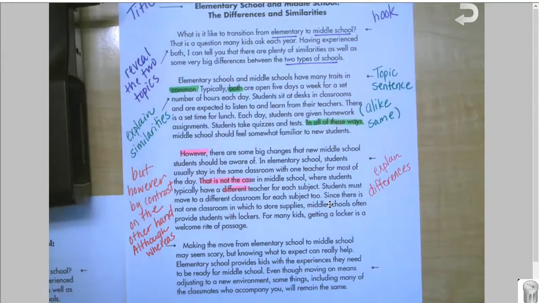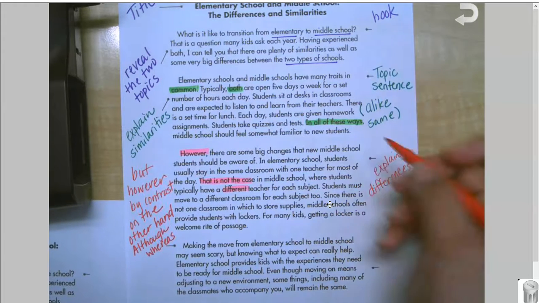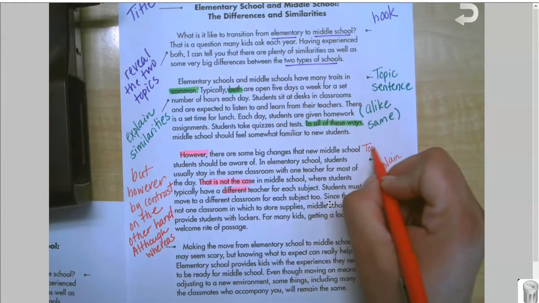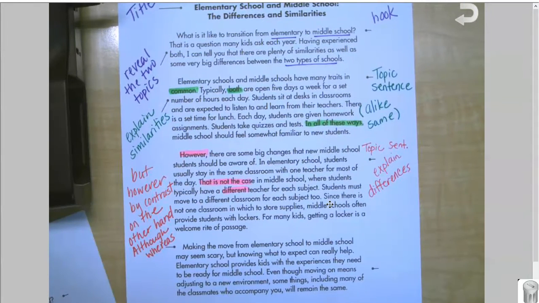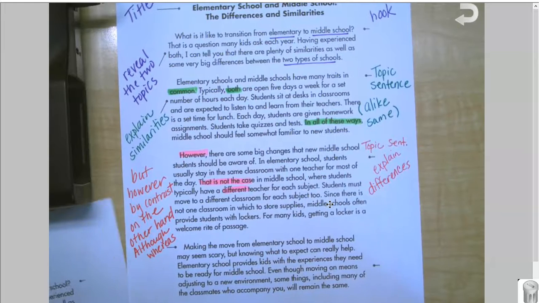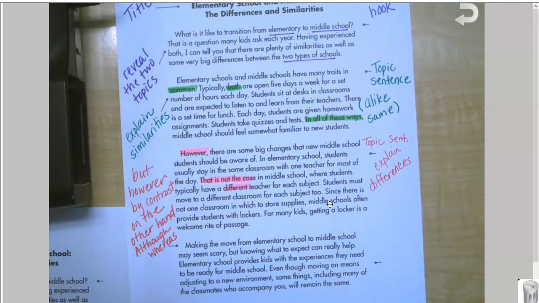Okay. So they use this paragraph to explain the differences. Again, note that they still have that topic sentence to introduce the new topic, which is important for each paragraph as well.